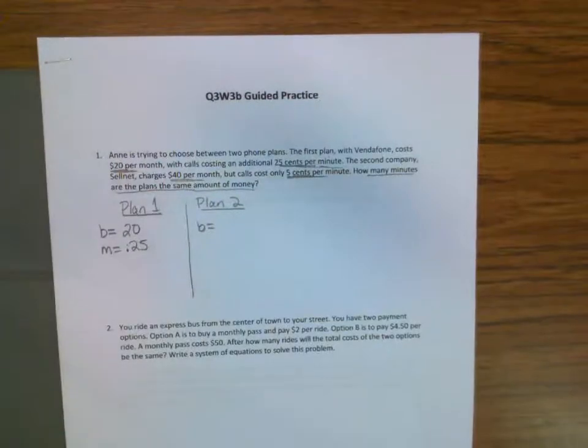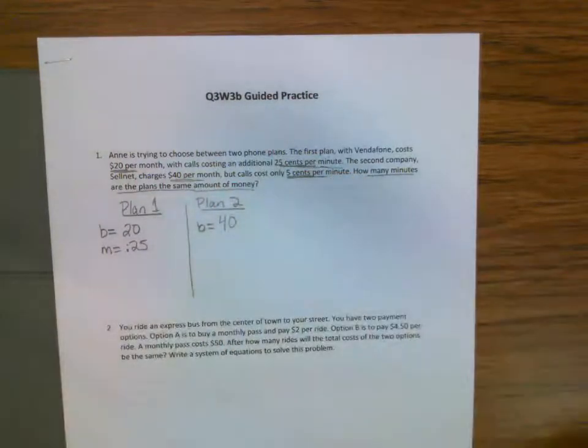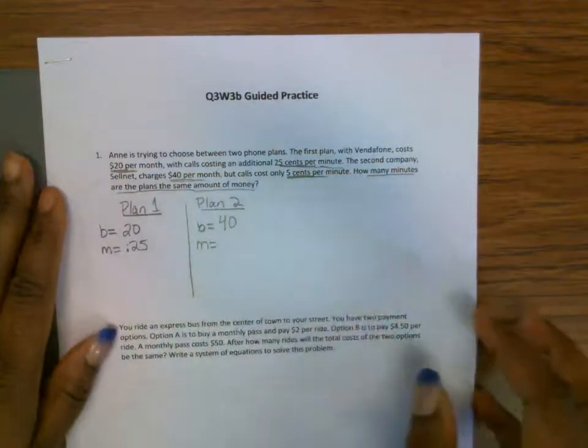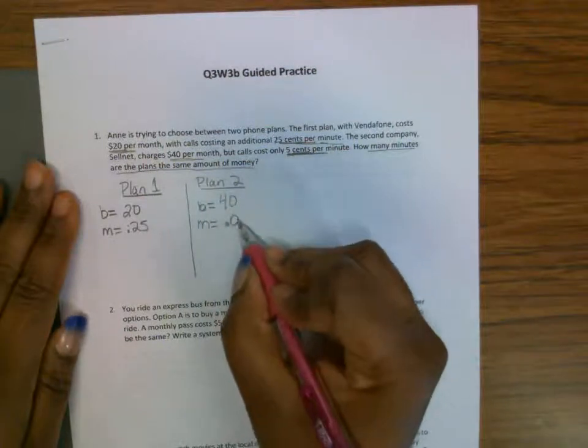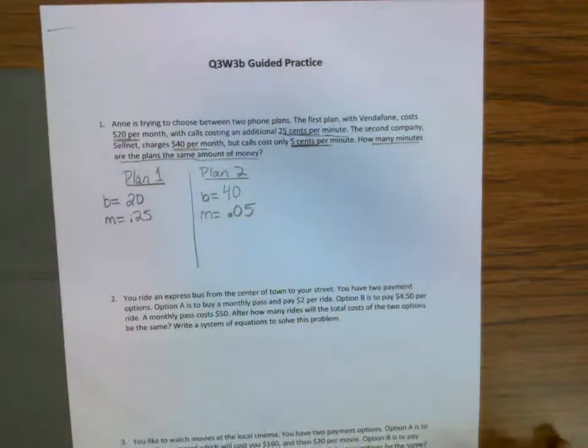So your starting amount for this one is $40. You automatically have to pay that $40. The rate, the cost per minute, is 5 cents. To write 5 cents as a decimal is 0.05. So it's 5 cents for every minute.